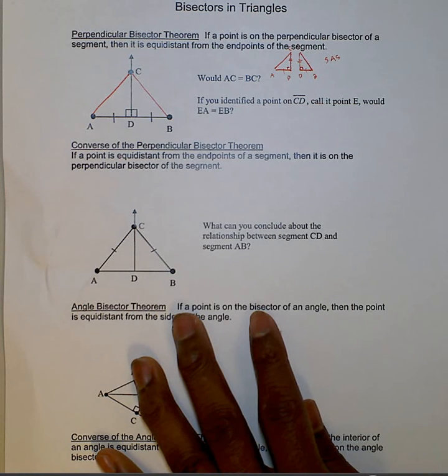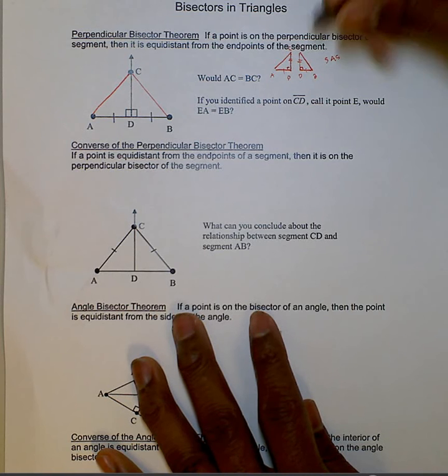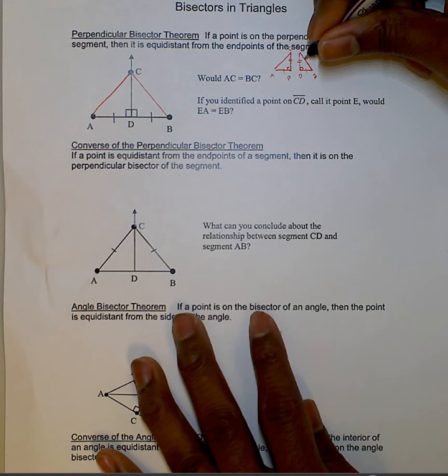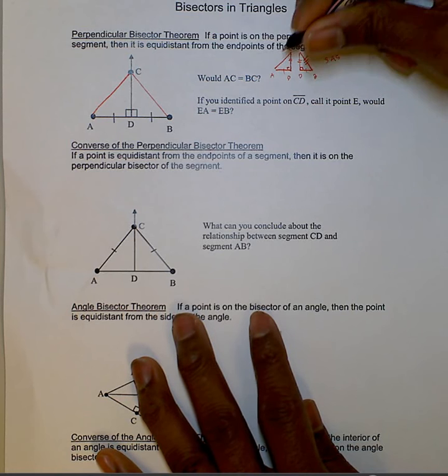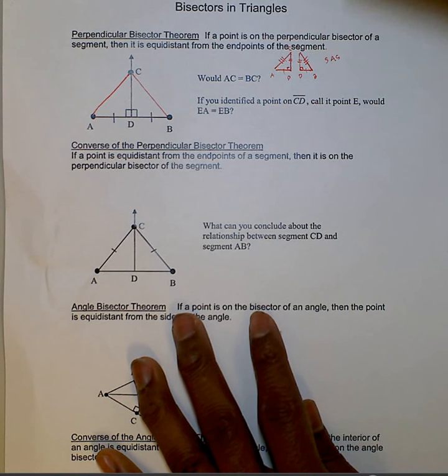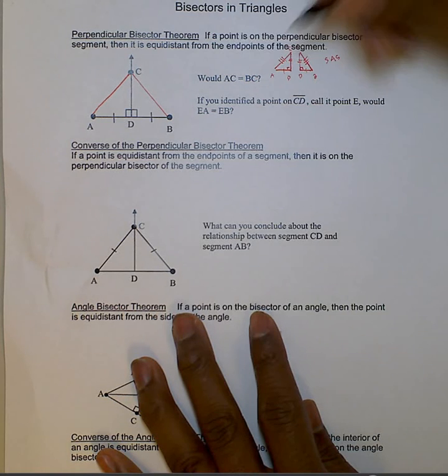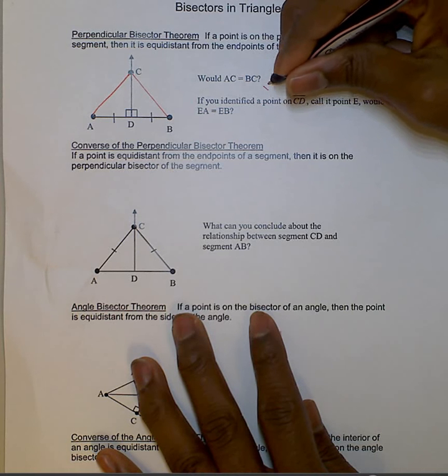Okay, since they're congruent by side, angle, side, we know that CB should be congruent to CA by CPCTC. So would AC be congruent to BC? Yes, every single time.